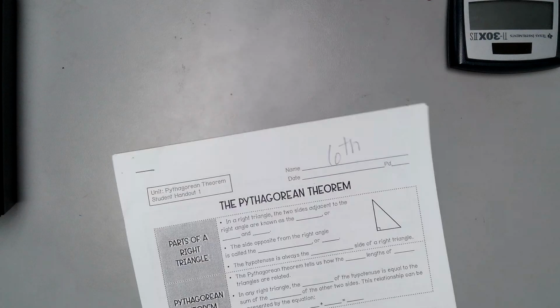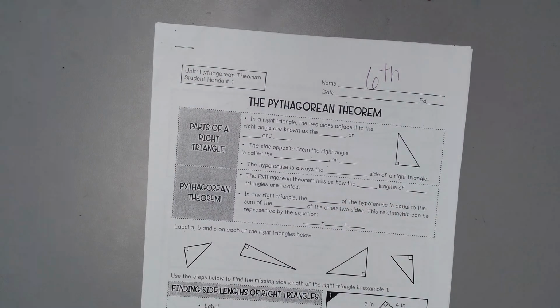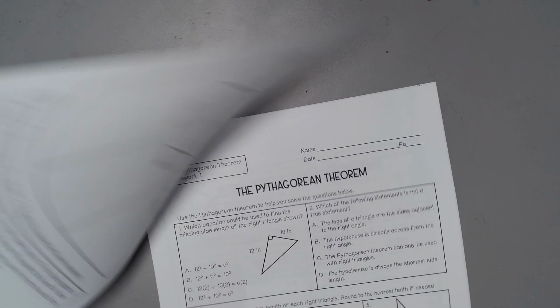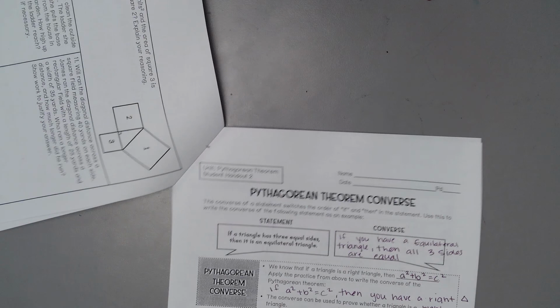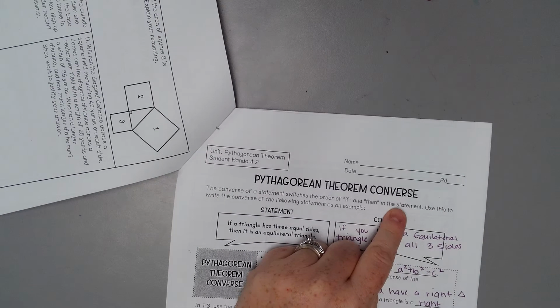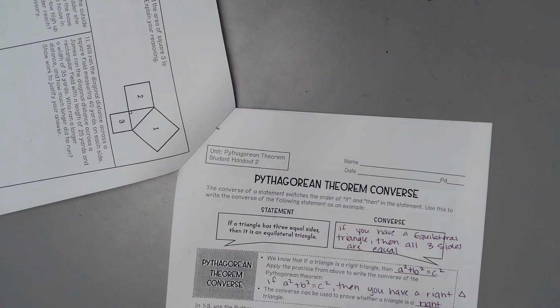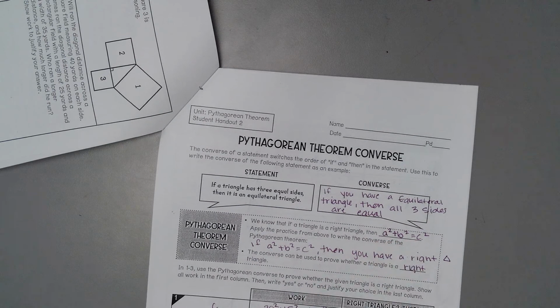As a class or through a video, you have done most of this packet. So this was a video. All of homework 1 was a video. Student handout 2 we did as a class. It's about the converse. So proving that if a squared plus b squared equals c squared, then you do have that right triangle.